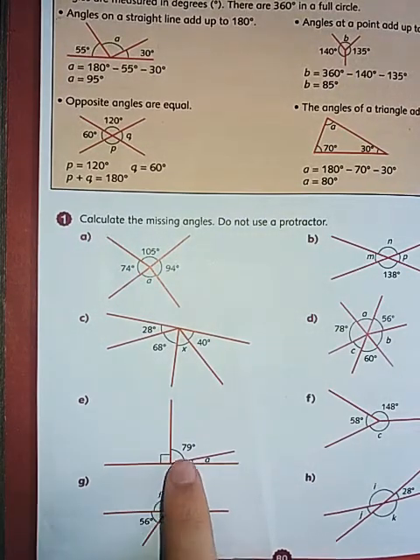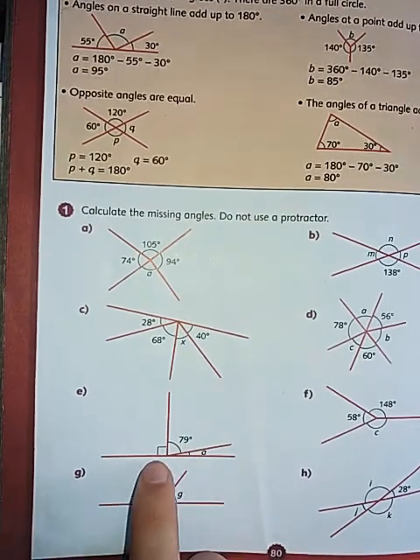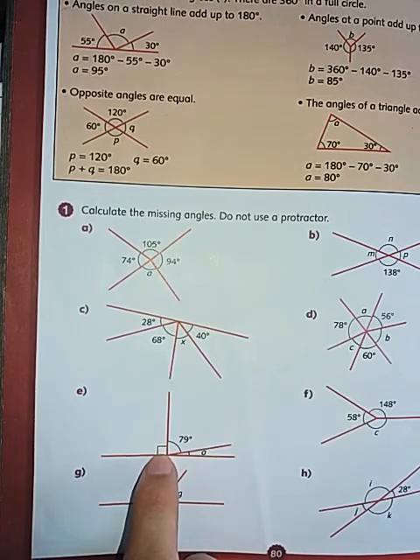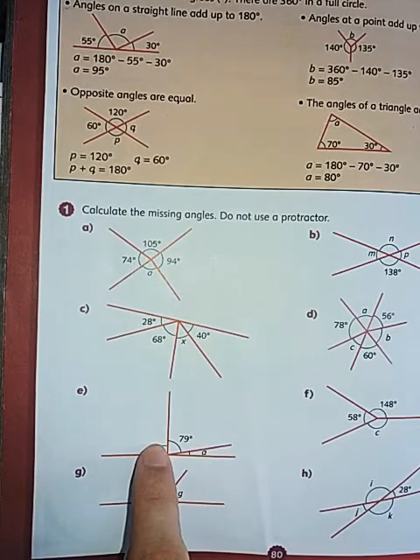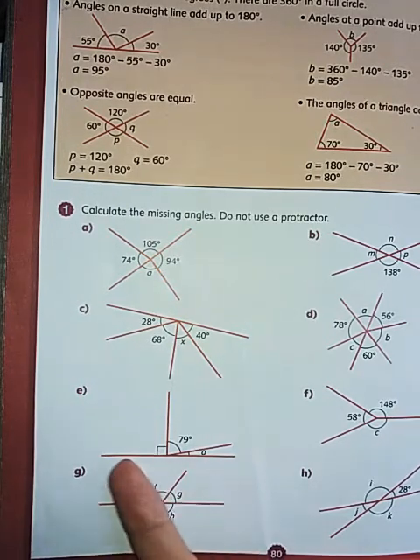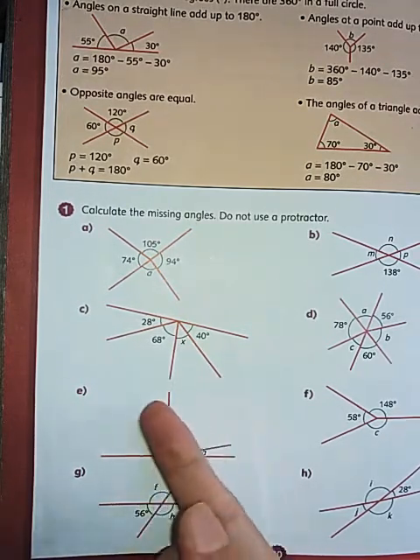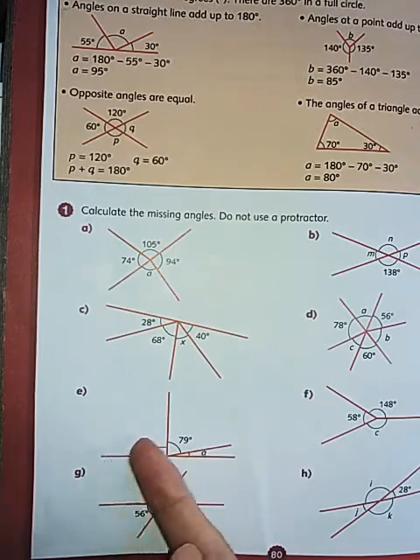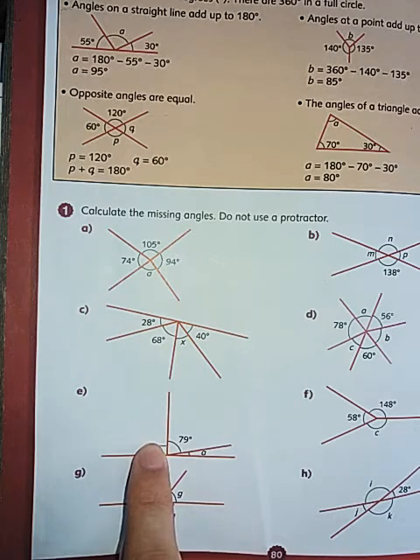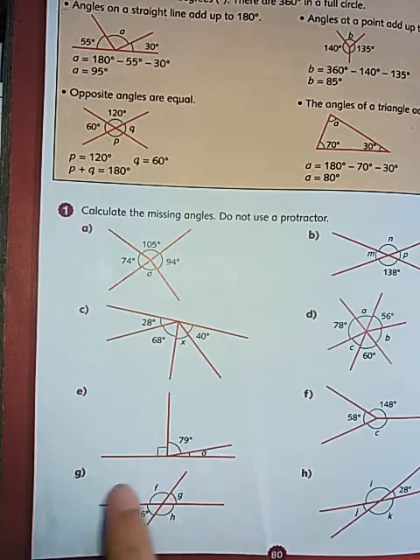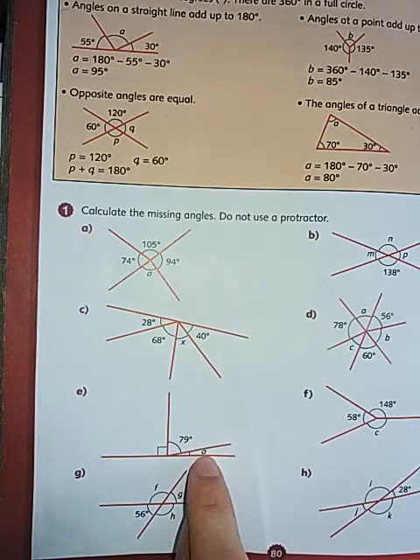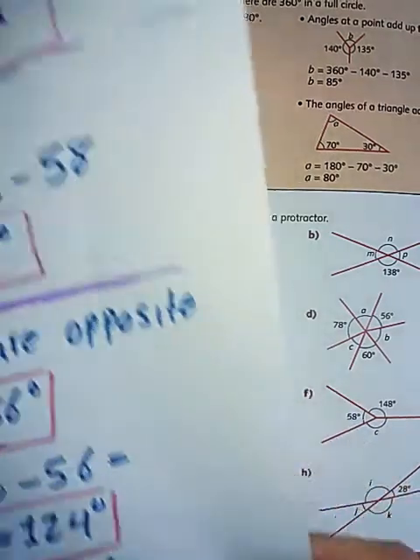Now let's take a look at E. In E, we have this symbol right here. It's a right angle. That means this angle is 90 degrees. We have a straight line, so the angles on the straight line add up to 180, as we said. So we will add 90 to 79 and we will subtract the total from 180. This angle here will be 11.